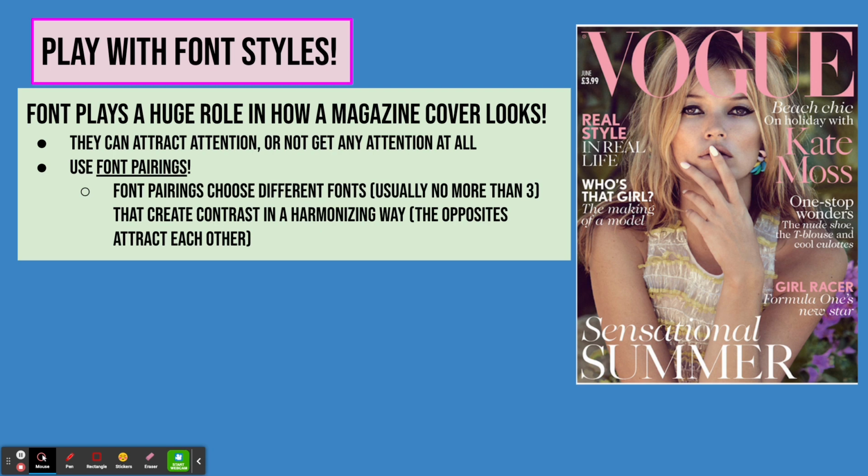So font pairings: choose different fonts, usually no more than 3, sometimes 2, that create contrast in a harmonizing way. The opposites actually attract each other. So that's the basic premise of font pairings.